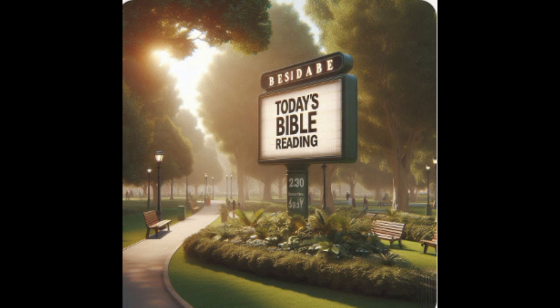For on the outside he made offsets in the wall of the house all around, that the beams should not be inserted into the walls of the house. The house, when it came under construction, was built of stone prepped at the quarry, and no hammer or axe or any tool of iron was heard in the house while it was under construction. The door for the middle side rooms was in the right side of the house. They went up by a winding stair into the middle floor and out of the middle into the third.